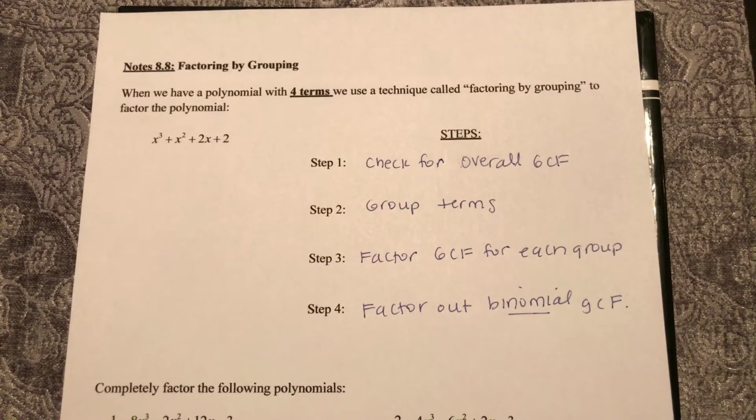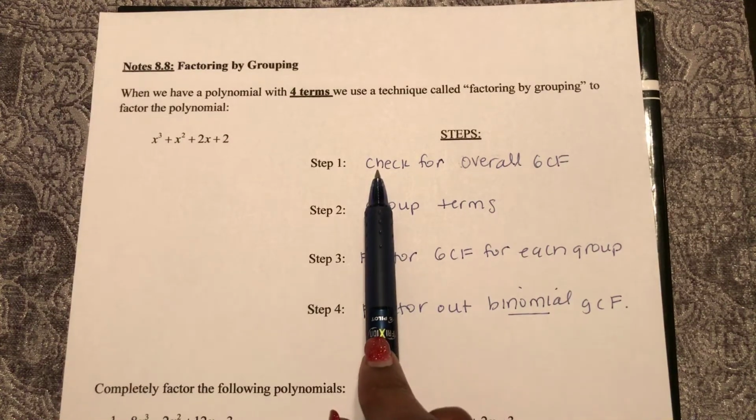Hey guys, so now in section 8.8, we're getting into another factoring method called factoring by grouping. We only use this method when we have a polynomial with 4 terms. And so let's get into the steps of how we factor by grouping. First, you want to check for an overall GCF.